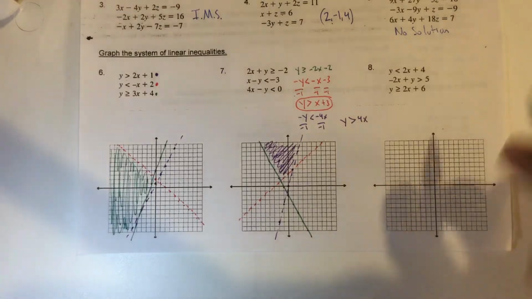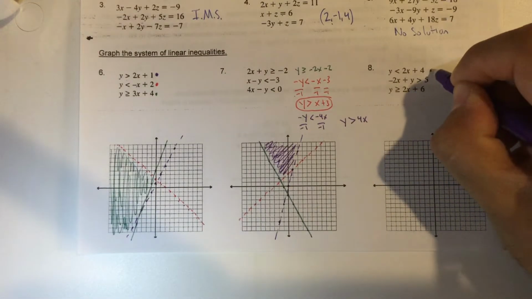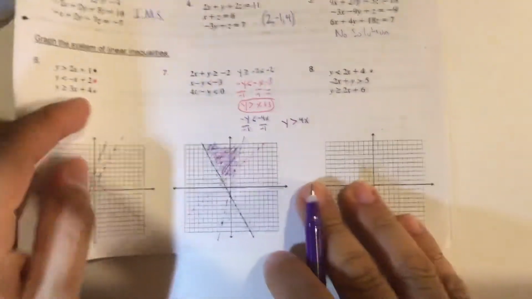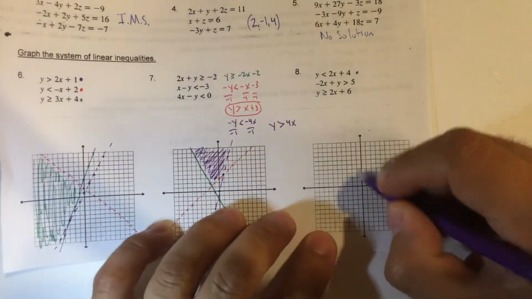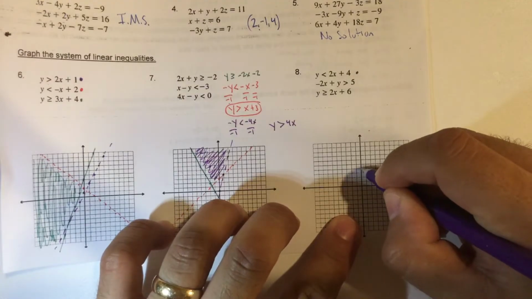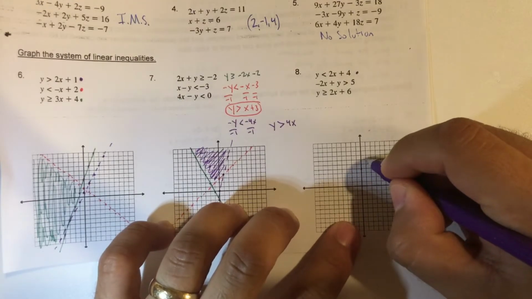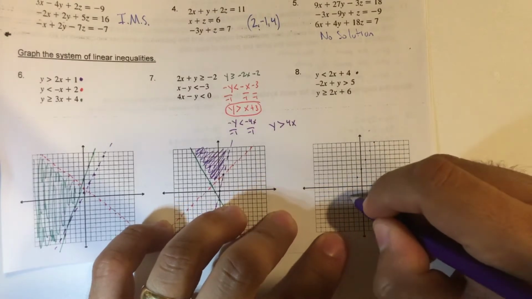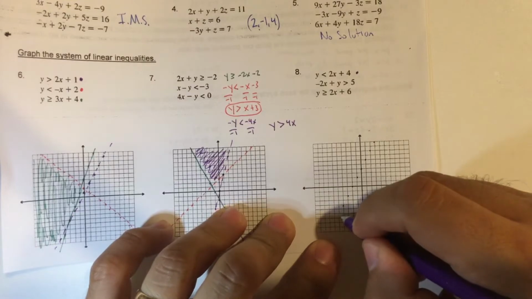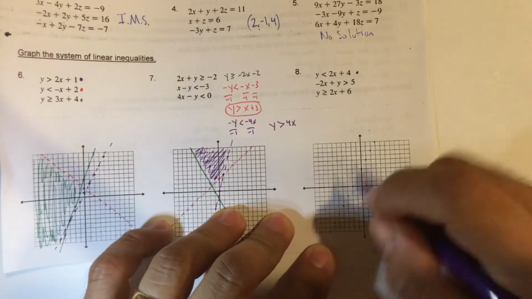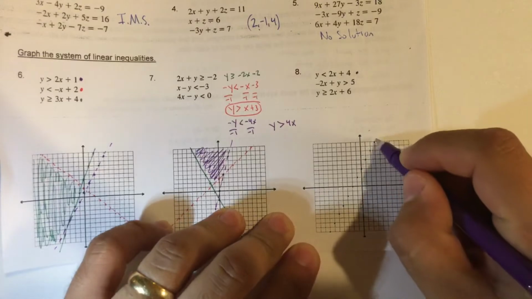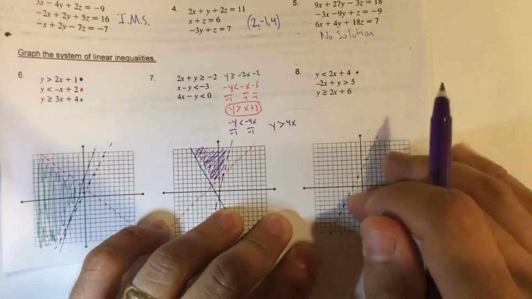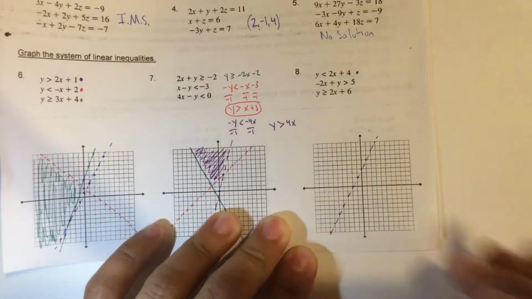All right, on to number 8. First one is already solved, so we start at, let me move this over here a little bit. Start at positive 4. And you go up 1, right 1. And then down 1, left 1 to go backwards. And the line is dashed. And the shading is below. So we're looking somewhere currently right down here.